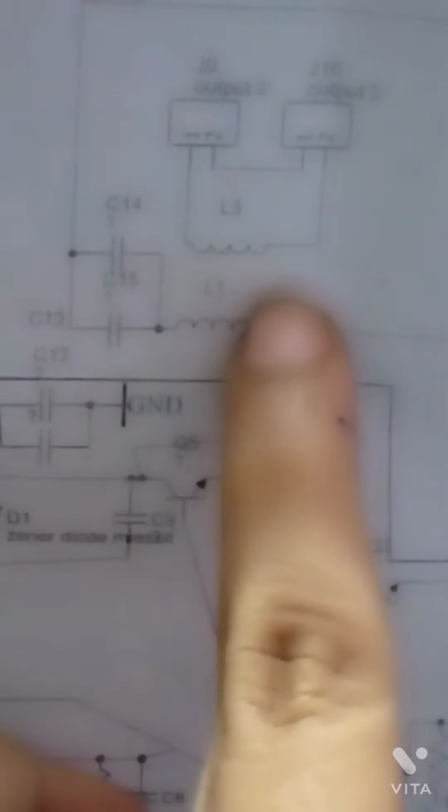Now the output side. It always outputs to these two jacks, the transformer secondary outputs, but there is one more jack, where two lamps are connected in series with one single transformer, the same as the other.